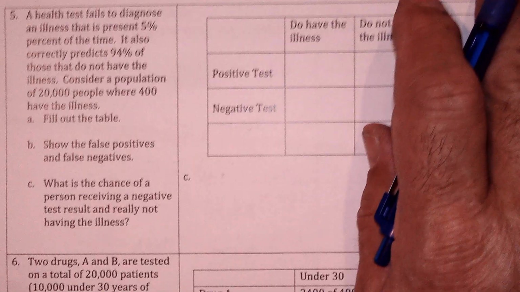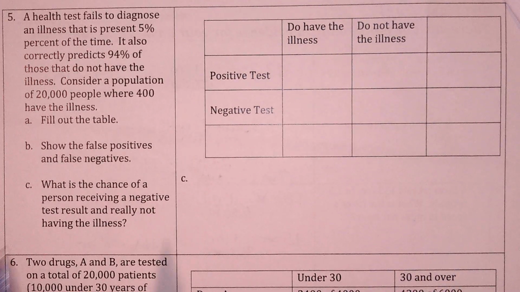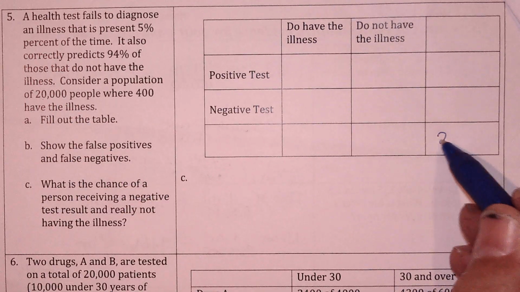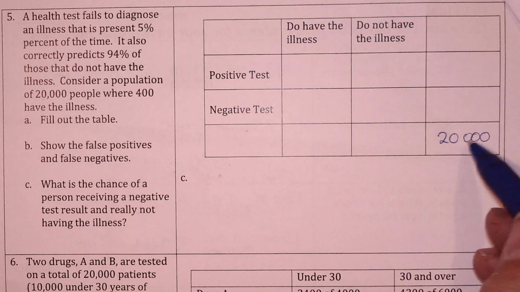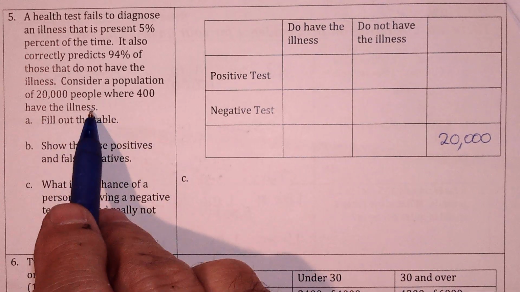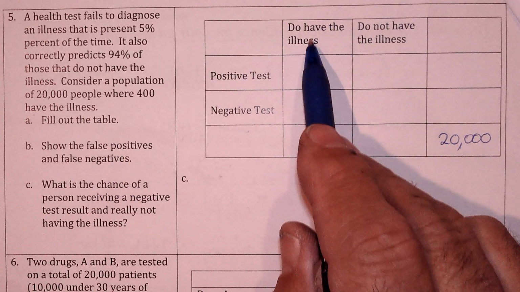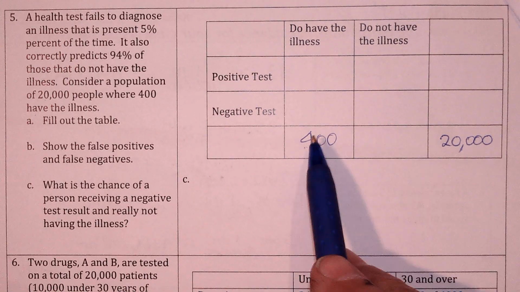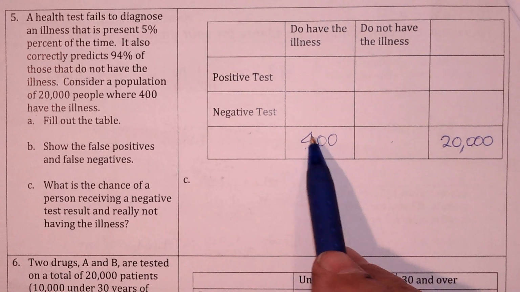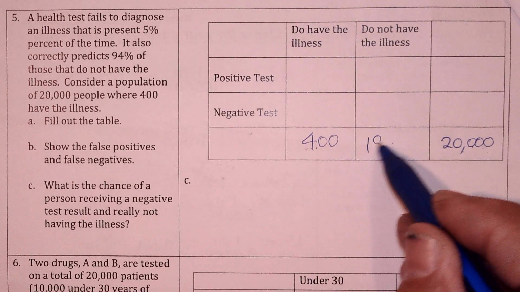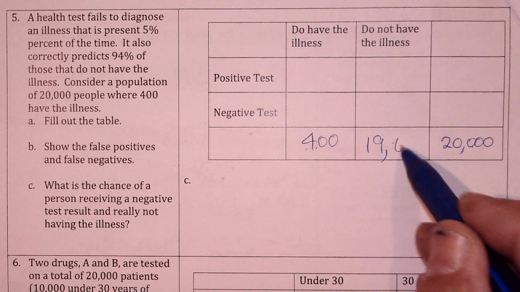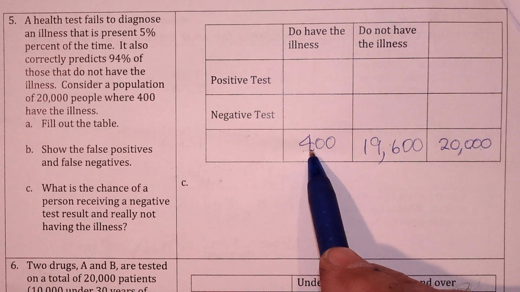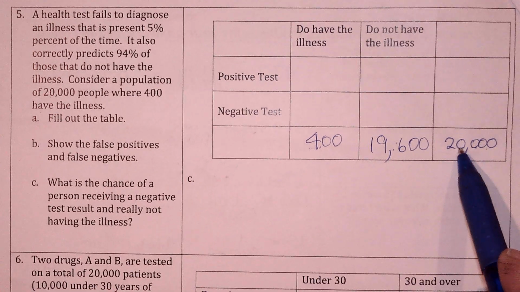Five. It says there's 20,000 people. So the total number of people goes here. It said there were 400 that do have the illness. The total number down here is 400. This box plus this box makes this one. So if I take 400 from this, I get 19,600 that do not have the illness. Those have the illness, those do not have the illness, making the total 20,000.